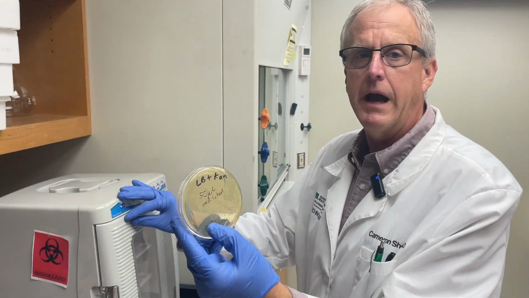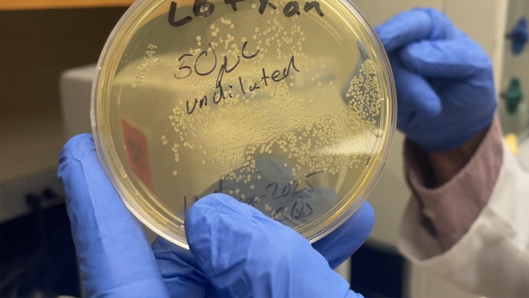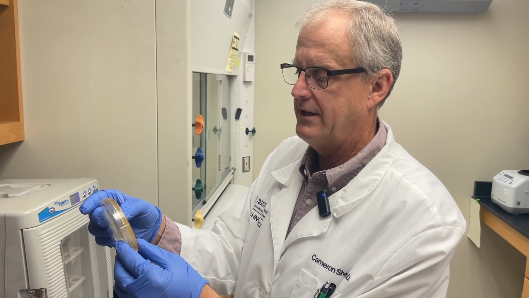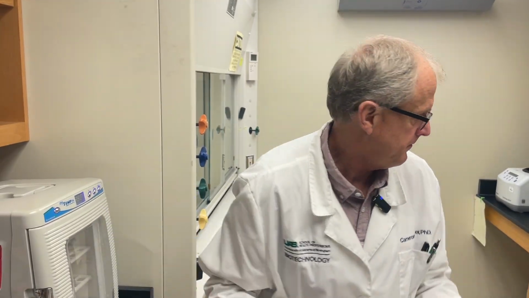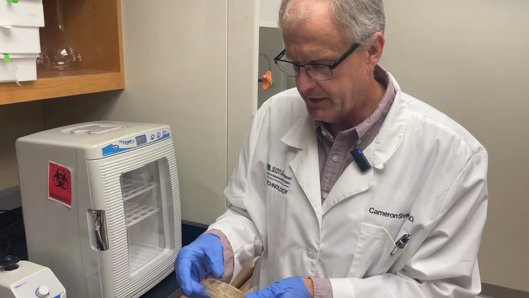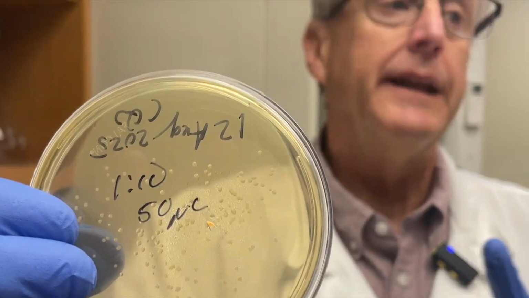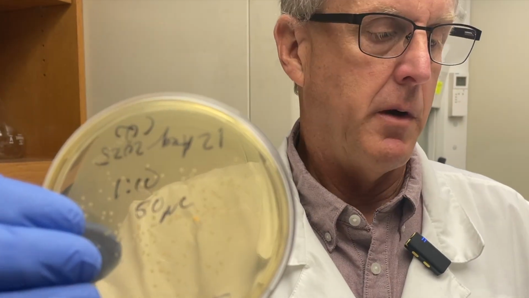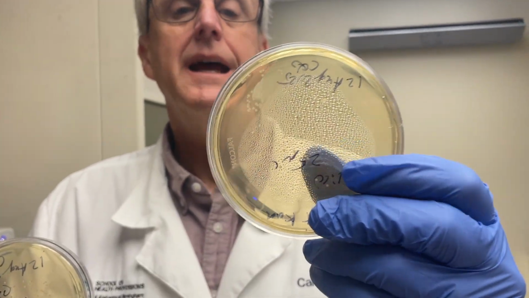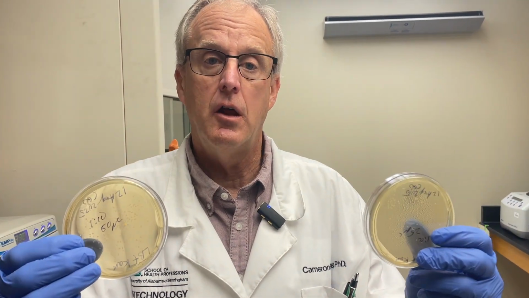Ooh, 50 microliters. Look at all those beautiful colonies. Sometimes if you have so much bacteria, you can't pick 1 colony. So that's great. If I had to, I could pick 1 colony from here. Now these are 1 to 10 dilution samples. This is 50 microliters of 1 to 10, lots of colonies. Less than the undiluted 50 microliters. And 25 microliters of our 1 to 10. The last colonies, it's easier for us to pick a single colony.